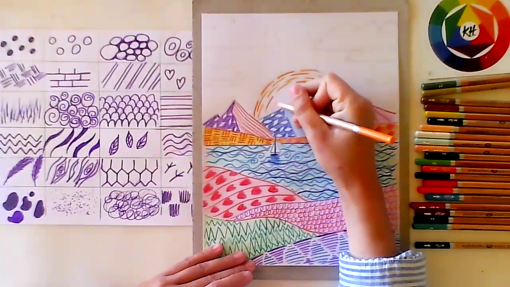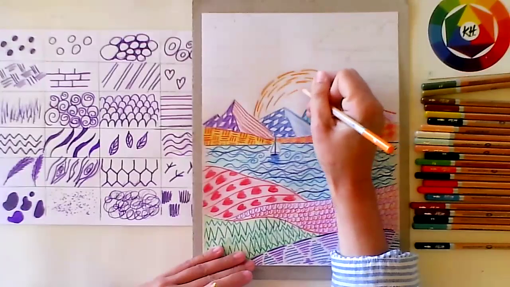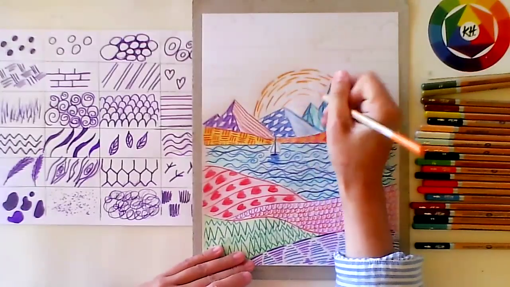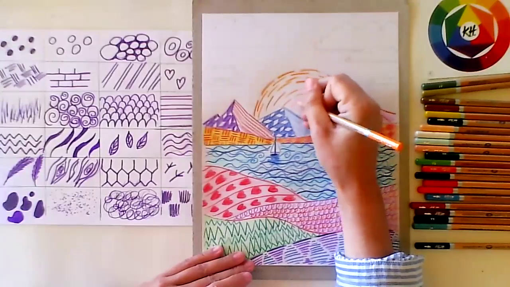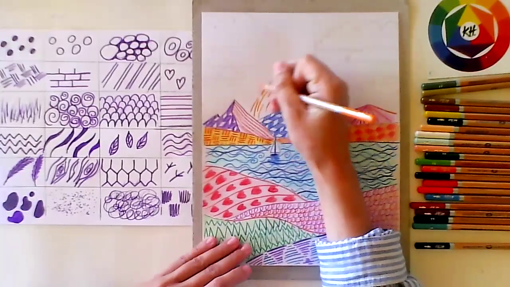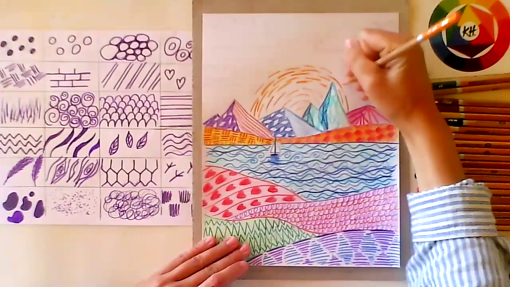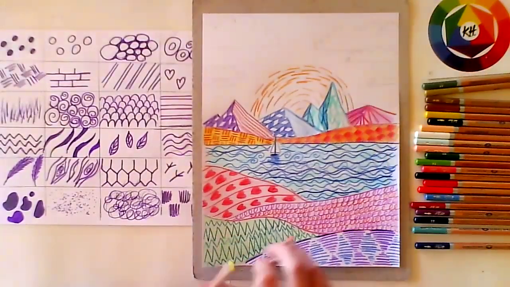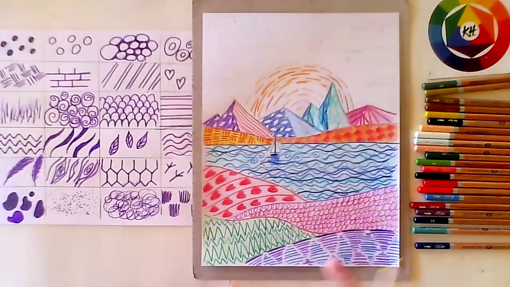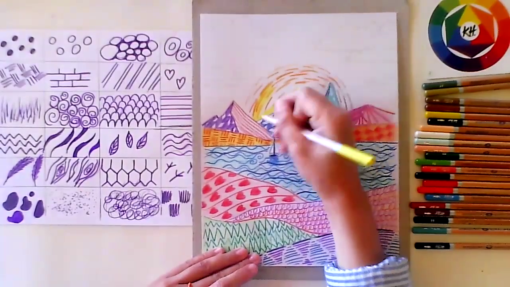Yeah. And what else you can do here, you can change the intensity of the strokes. So first you can put them maybe more close together, then less, or the opposite. And then you can also make some strokes outside your sun, so even a little bit down. And then I take yellow and just color in.